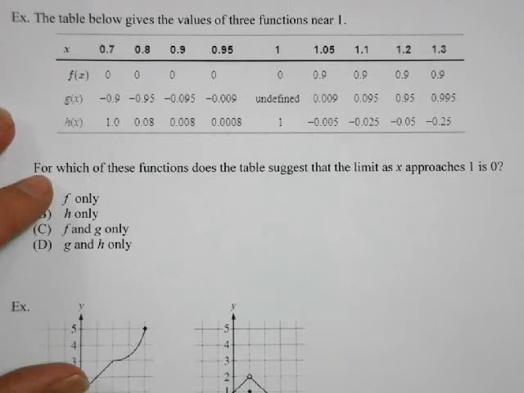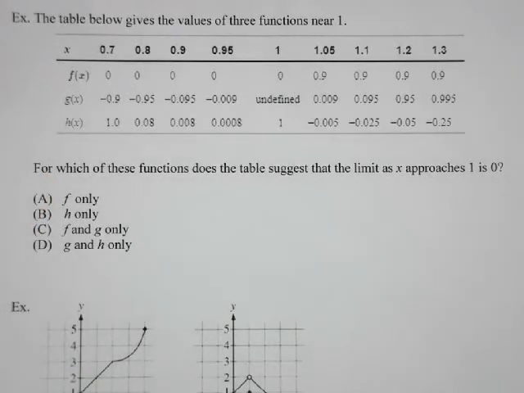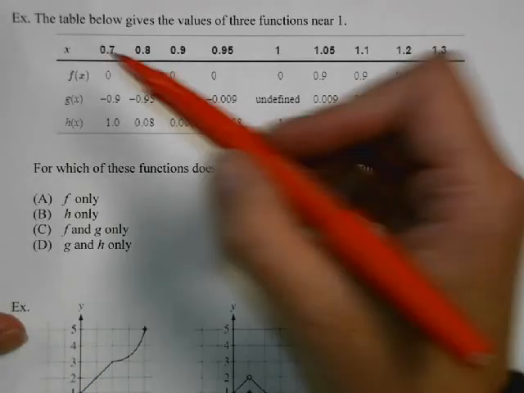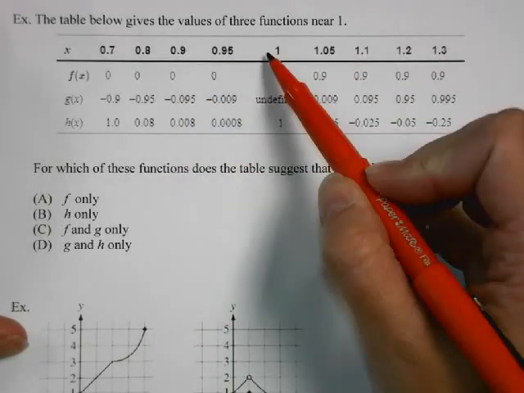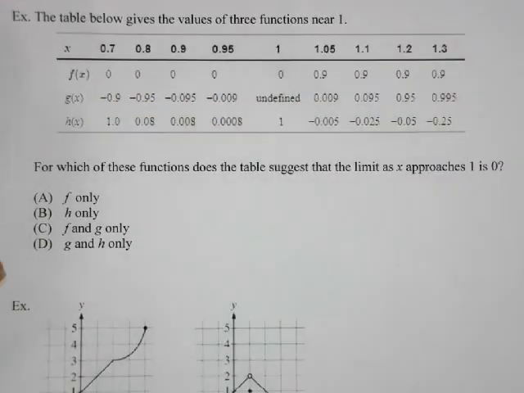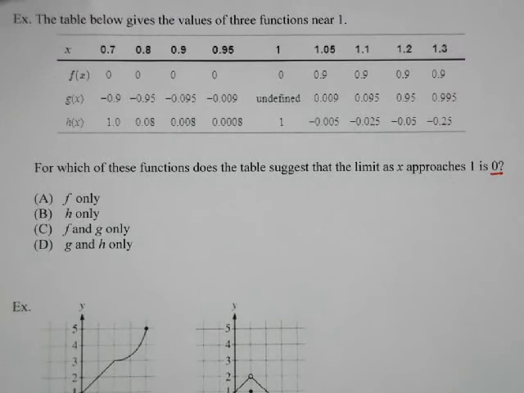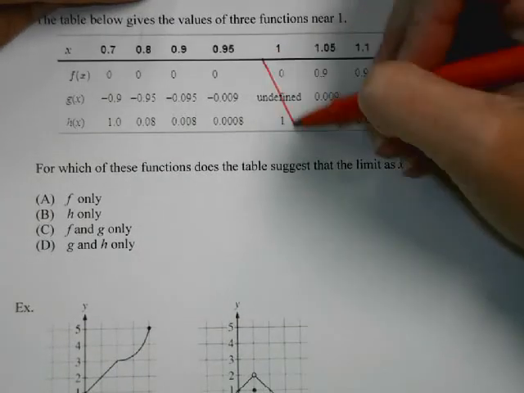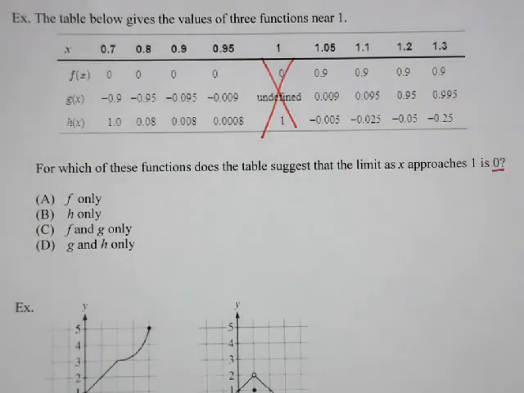Okay, so if we look at this table, the table gives values of 3 functions as x is going to 1. Okay, so we have f of x, g of x, and h of x. And what we want to figure out is from the table, which of these have a limit as x approaches 1, which of them, the limit as x approaches 1 is 0. So here's the first thing I'm going to do. I'm going to cross off what happens at 1. I don't care what happens at 1. I only care what happens as x approaches 1.